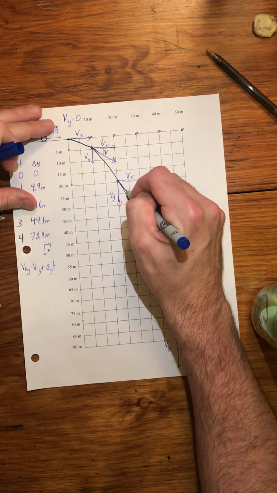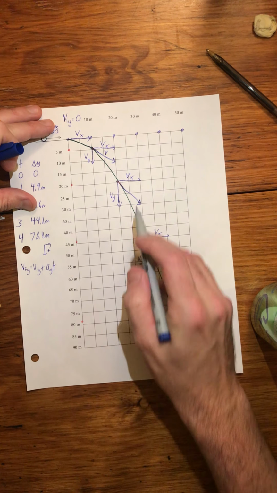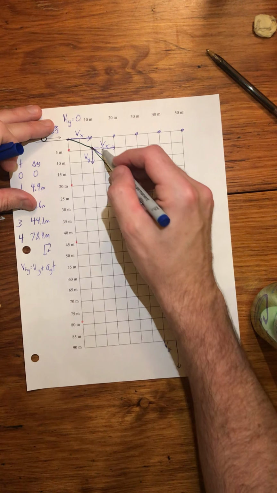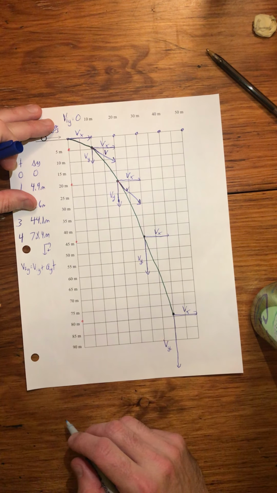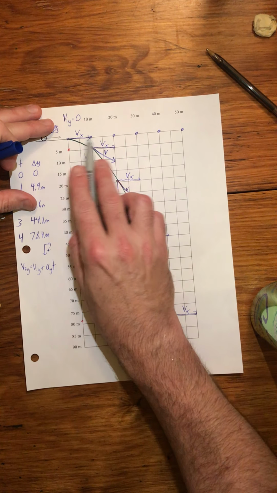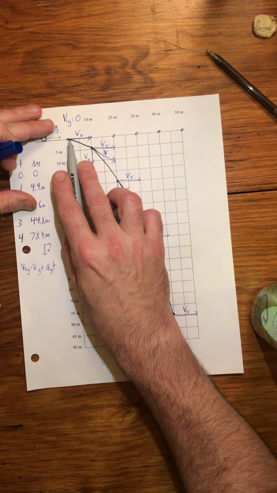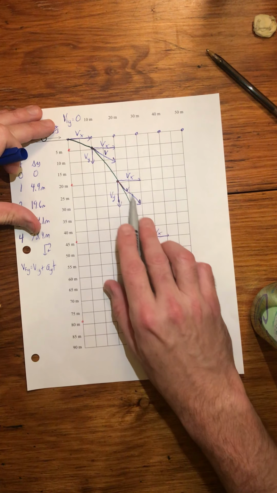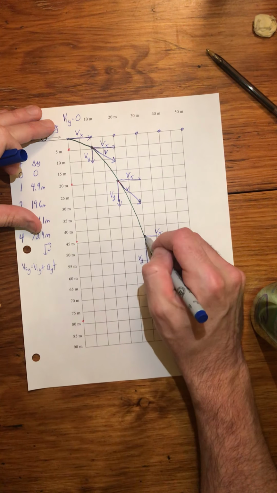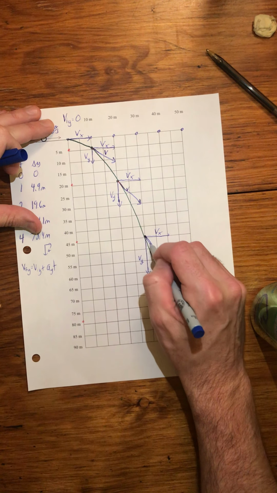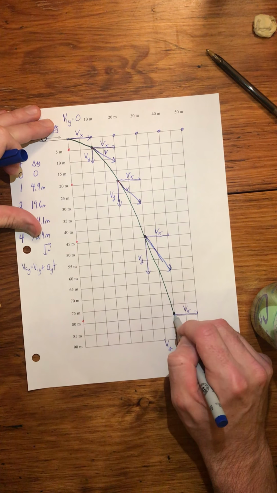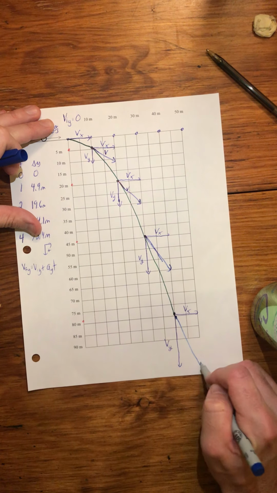And what also changes, hopefully you'll notice, is that that vector changes direction, right? Initially the velocity vector is entirely just the x vector. Now it's tilted downwards. Now it's even tilted downwards more. Here it would be tilted downwards even more. And here, even more, right?